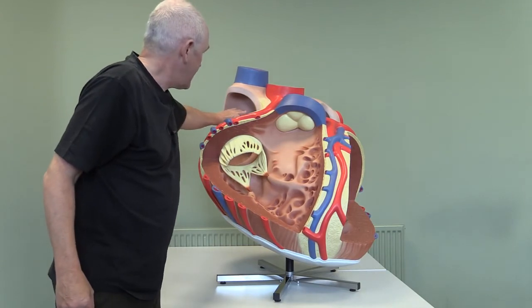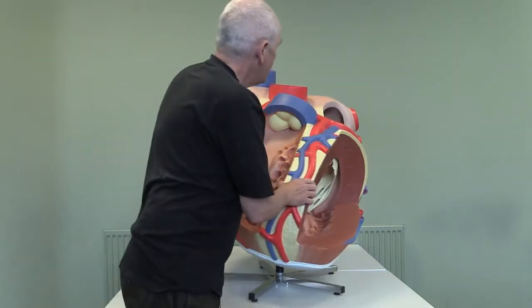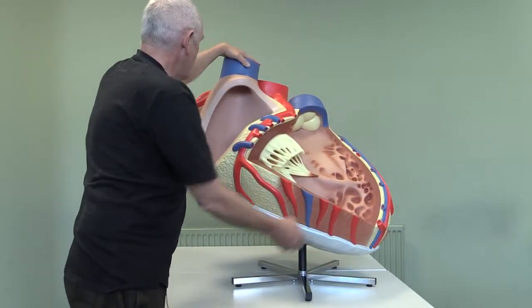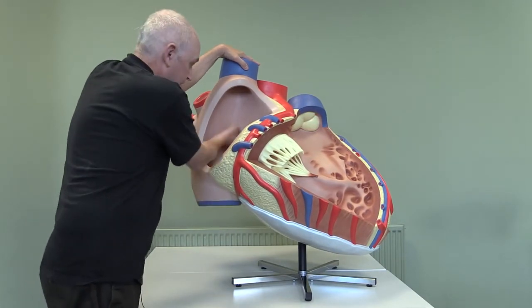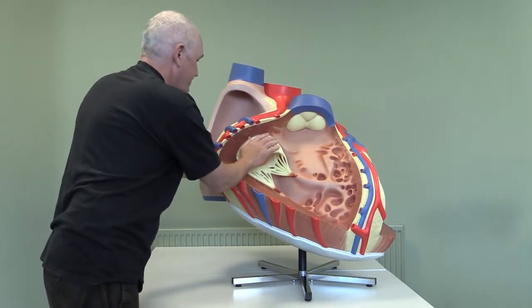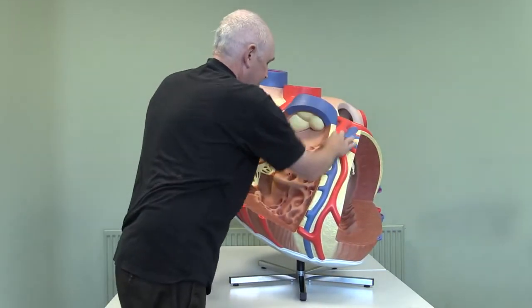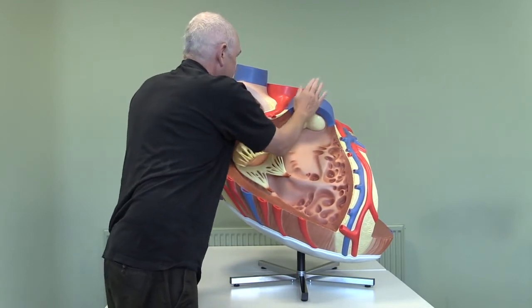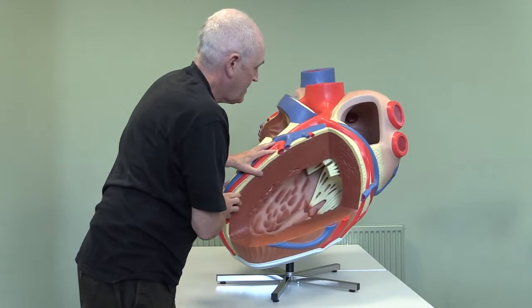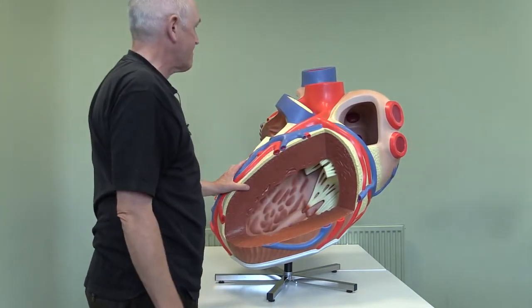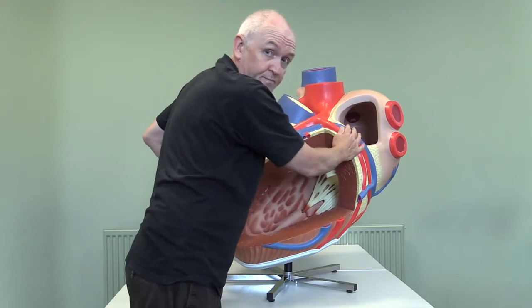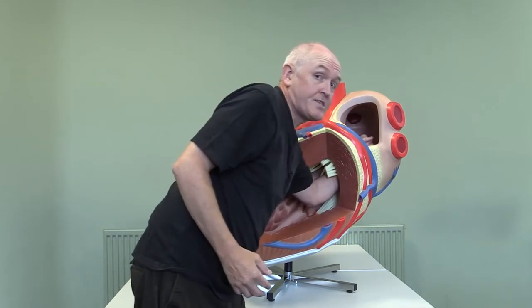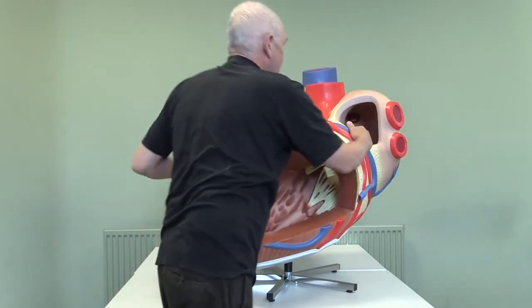Right atrium, right ventricle. Left atrium, left ventricle. Superior vena cava, inferior vena cava going into the right atrium. Tricuspid valve. Cardiac septum in the middle. That vessel there is the pulmonary artery, taking blood to the lungs. Mitral valve on this side, allowing the blood to pass from the left atrium to the left ventricle, but not go back the way. We don't want it to regurgitate back the way. We only want it to go the right way.